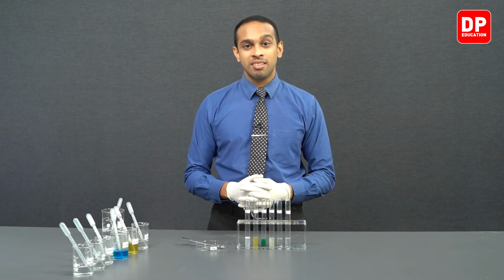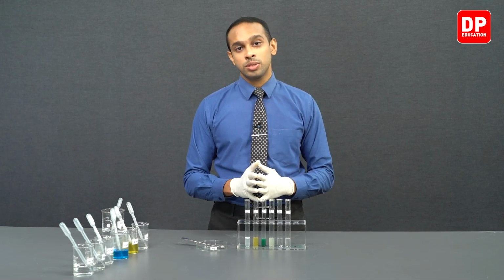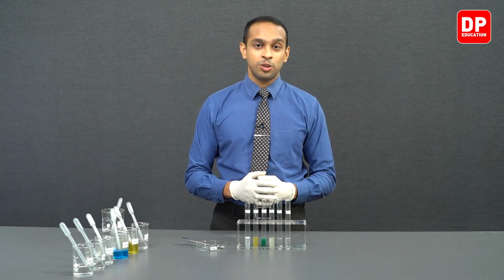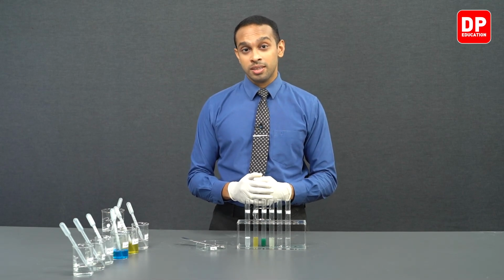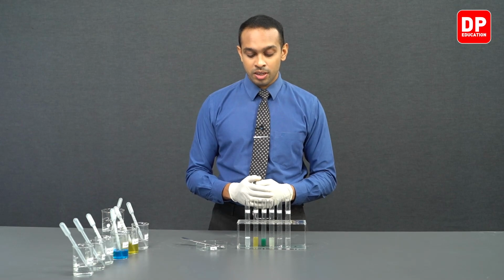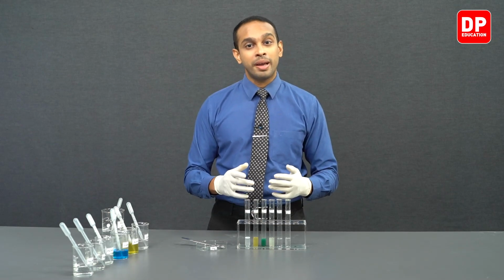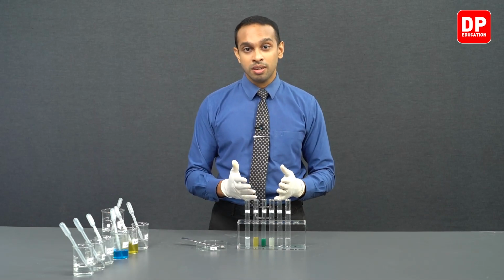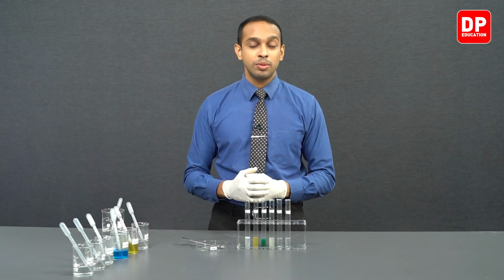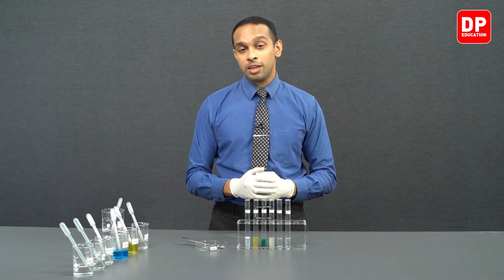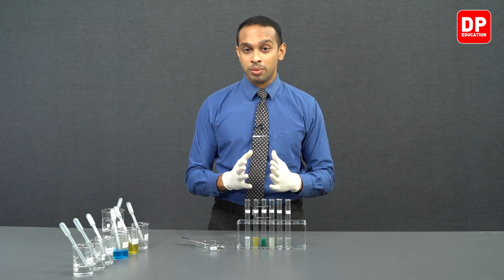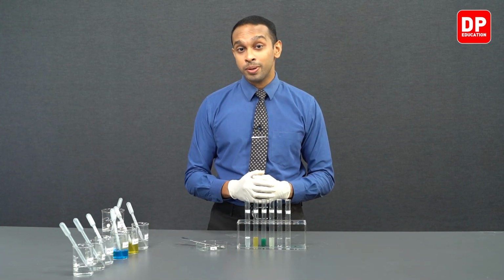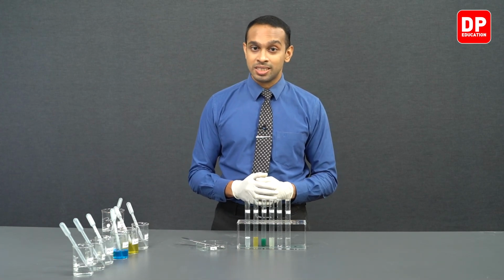Now students, let's observe out of the solutions that we took into different test tubes here earlier, which solutions have shown a reaction with magnesium. Now we know magnesium is in group 2 and it's a very reactive element compared to most other elements that you find. And if you remember the electrochemical series, magnesium is present higher up on the electrochemical series.